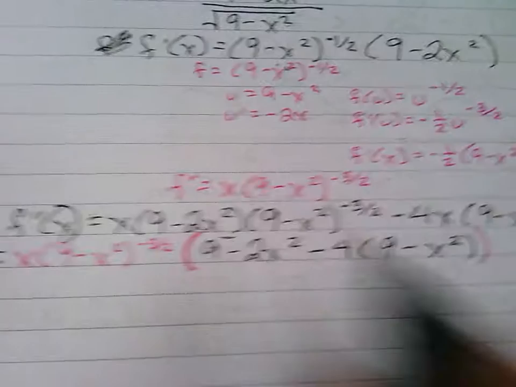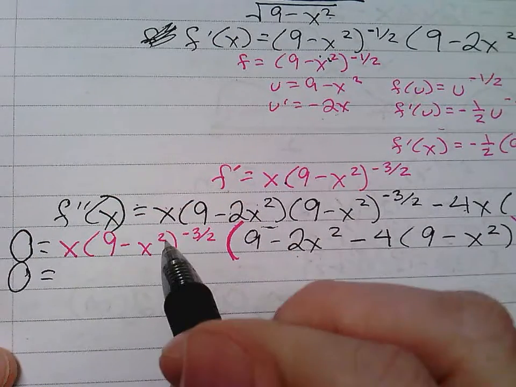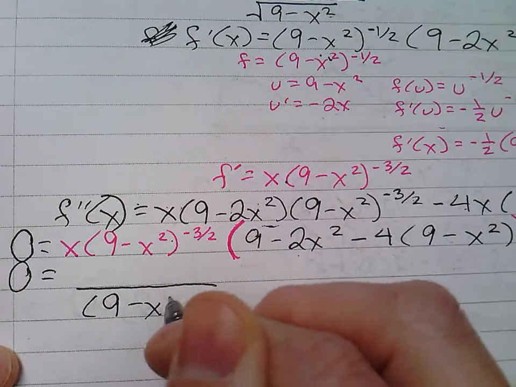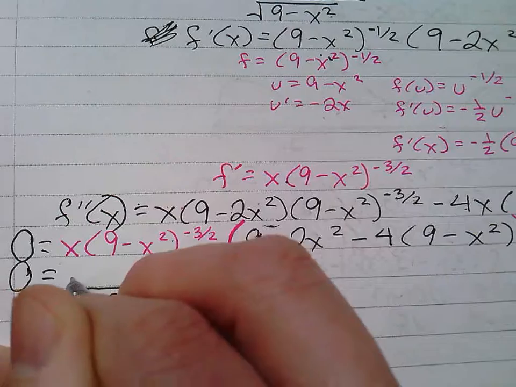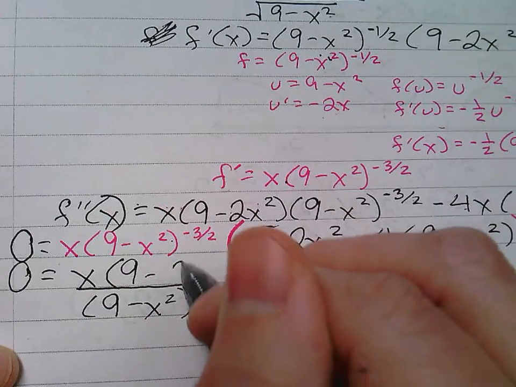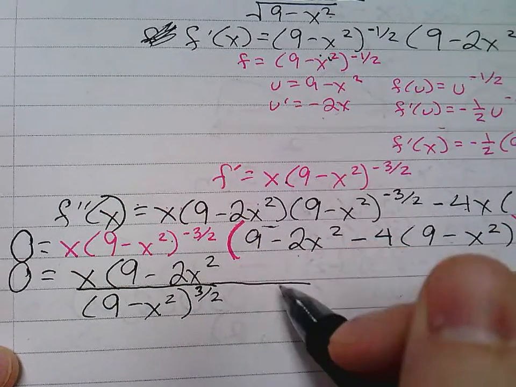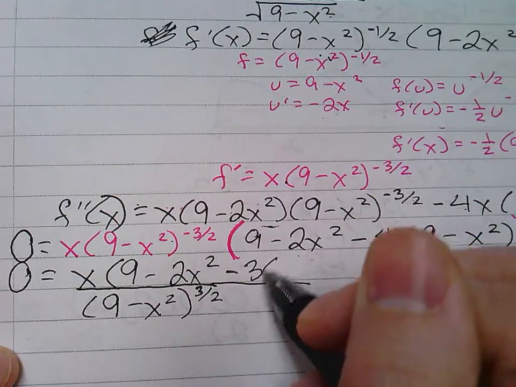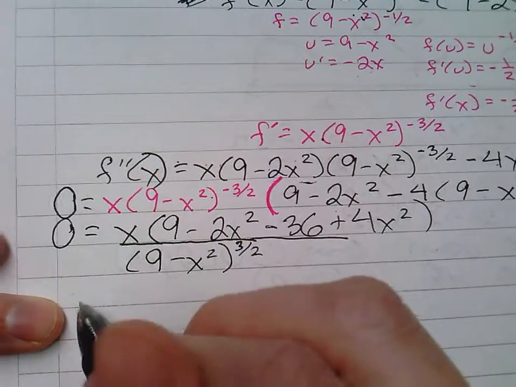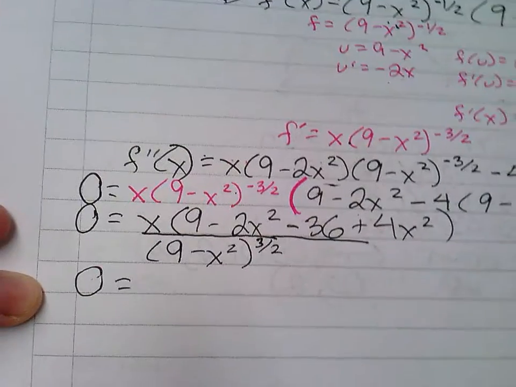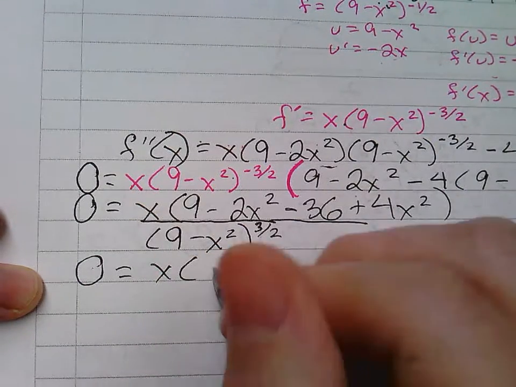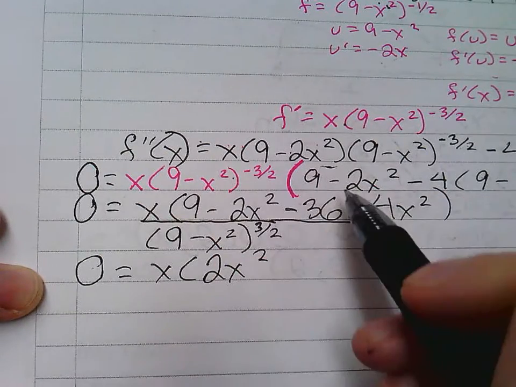So you have 0 equals, I'm going to go ahead and put that on the bottom. So you're going to have x times 9 minus 2x squared minus 36, don't forget to distribute the negative, plus 4x squared is going to be 0 equals x times: negative 2x squared plus 4x squared is 2x squared, and 9 minus 36 is negative 27.